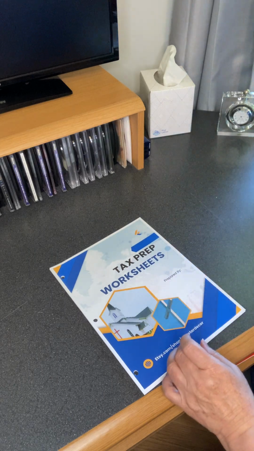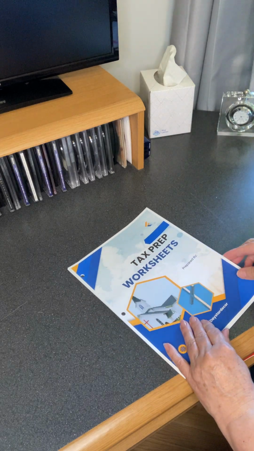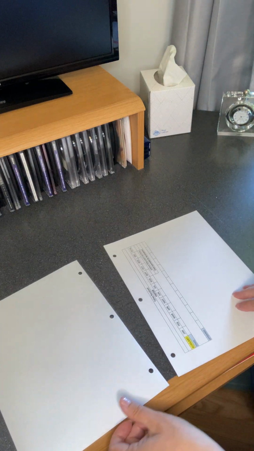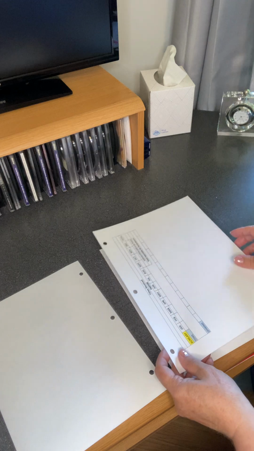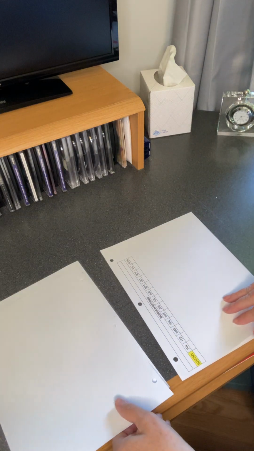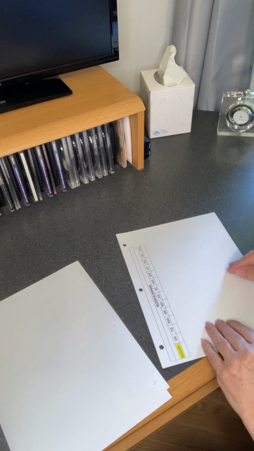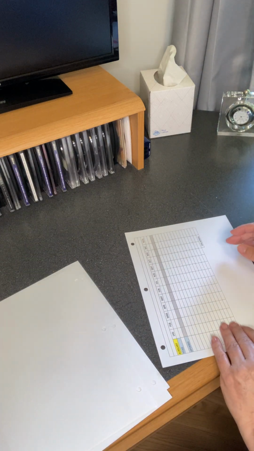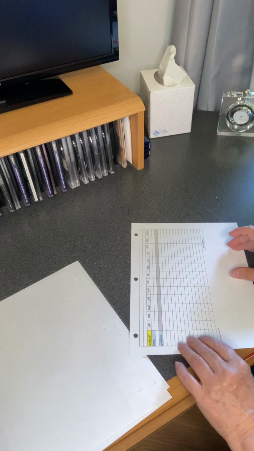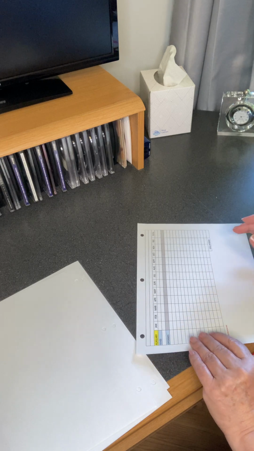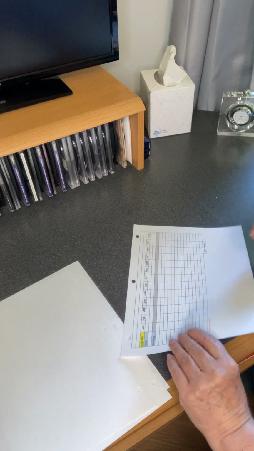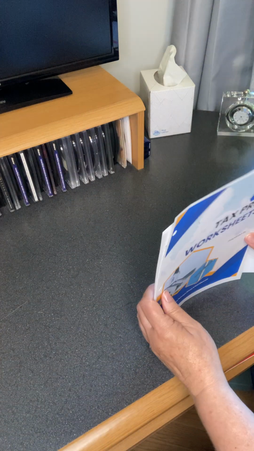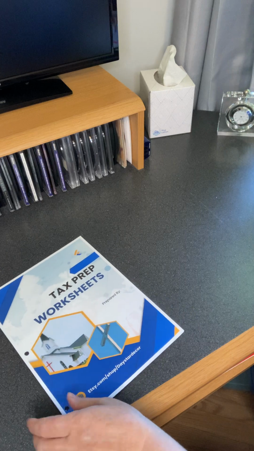And like I said, last but not least, I have tax preparation worksheets. This covers what your pastor has received and what each person that has given to the church has received in offerings. And you can record your tithes and your offerings separately and come up with your total. So that is the financial system that I have put together for a small church.